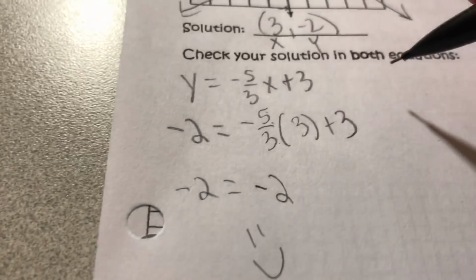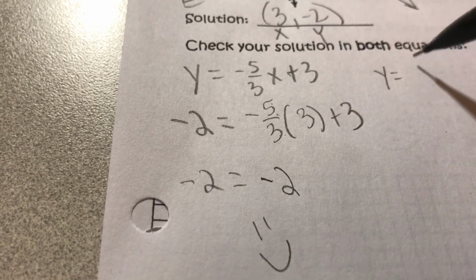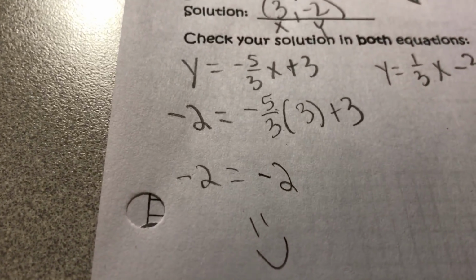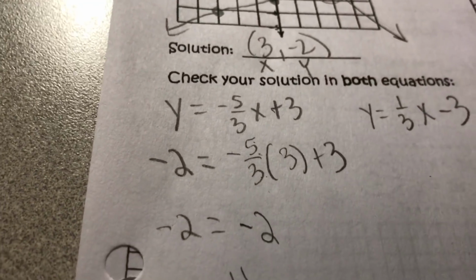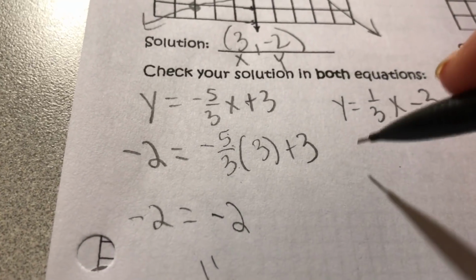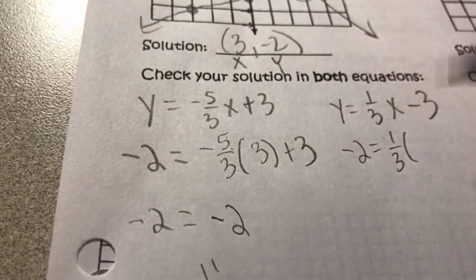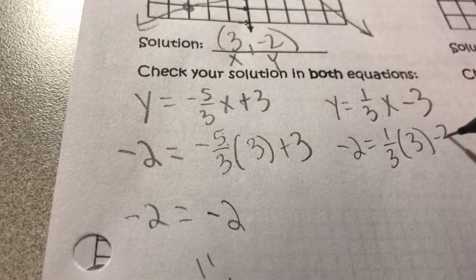So copy the second one. y equals 1/3 x minus 3. And we're going to plug in those same x and y values that we just solved for. So for y, it is negative 2 equals 1/3. Plug in my x, which is 3.